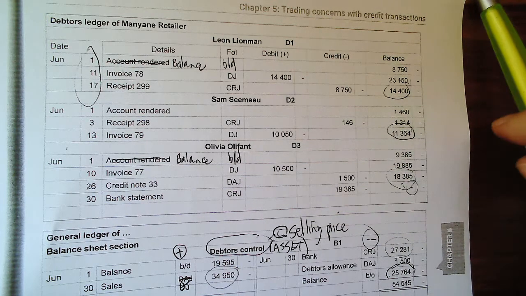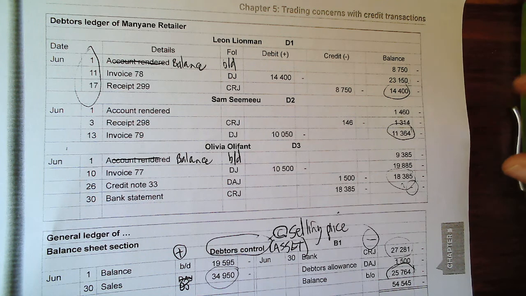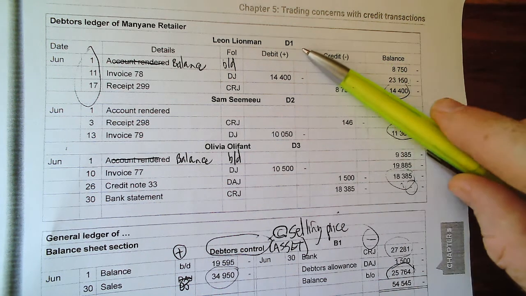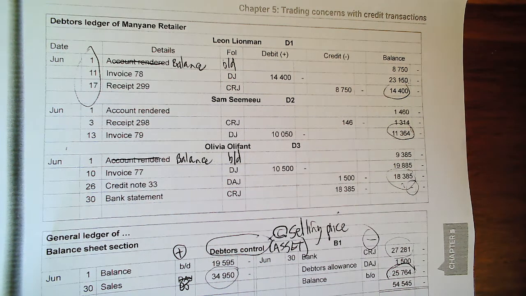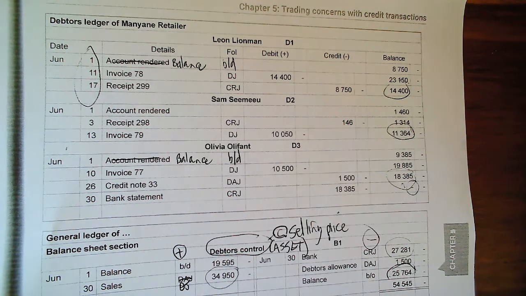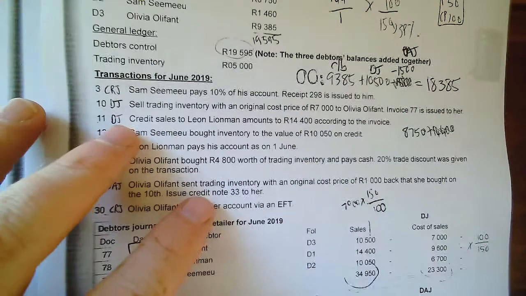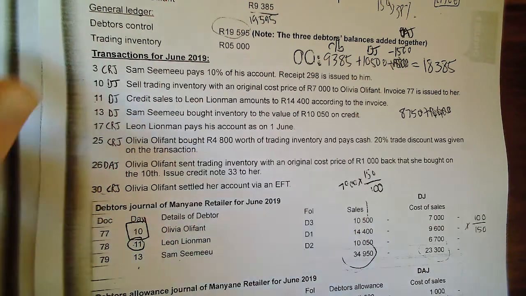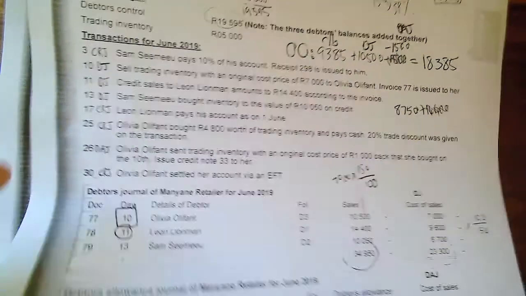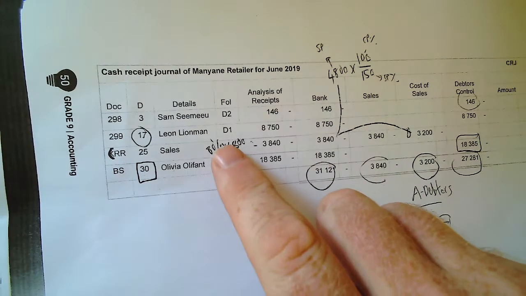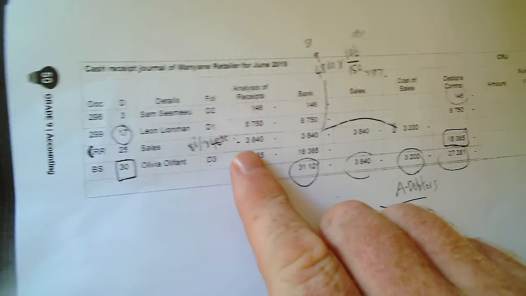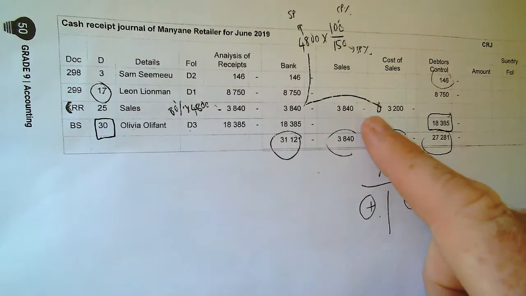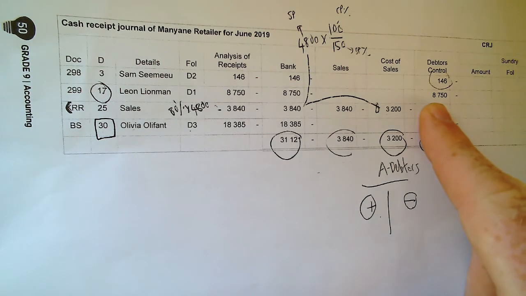Okay, so let's do Leon Lionman first. Leon Lionman is a debtor, debtor number D1. So what we should do is look for the name of Leon Lionman in the specific journals that pertain to debtors. The first journal, I see Leon Lionman on the 11th, in the DJ, and I also see his name in the CRJ, and it's T1, and there is an amount 8750 in the debtors control.